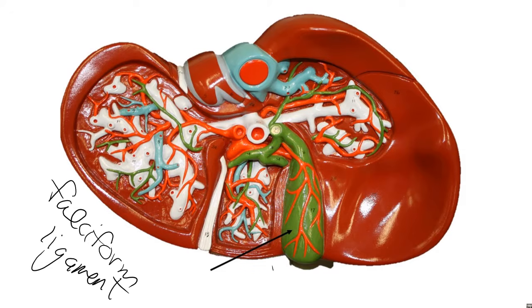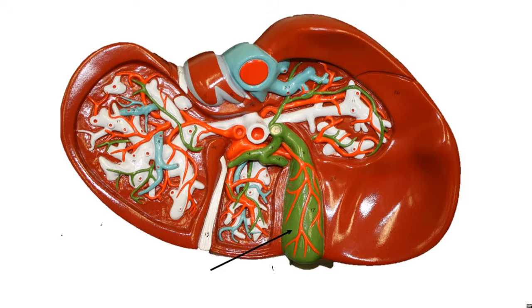This black arrow that's on here is pointing to the gallbladder. This green structure right here is the gallbladder. Remember, the liver makes bile, and then the bile is stored in the gallbladder, and it gets concentrated until we need it, and then the gallbladder contracts and the bile gets pushed down into the small intestine. There are a bunch of ducts, little tubes that collect the bile and transport it. So there's a whole series of tubes that you guys need to be able to identify.